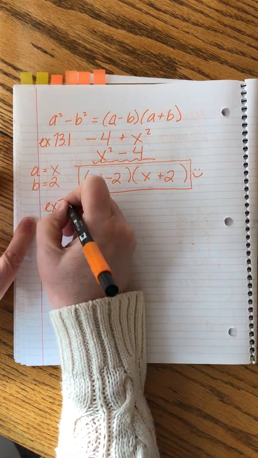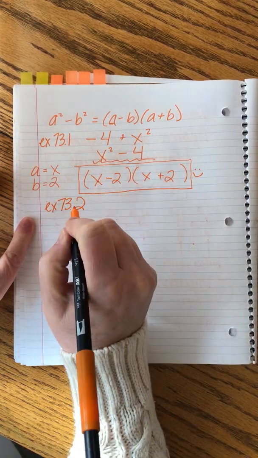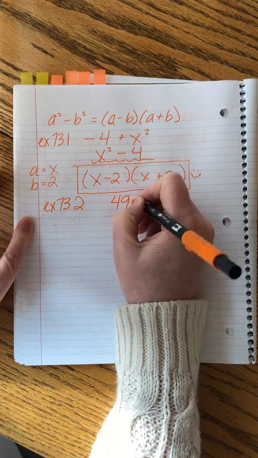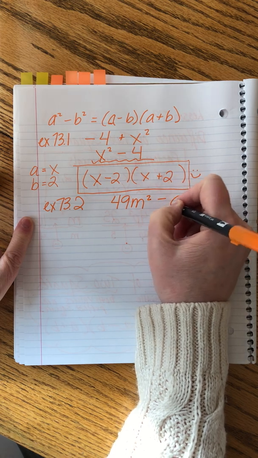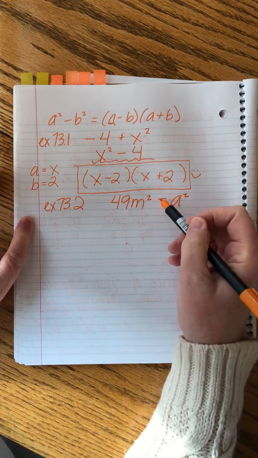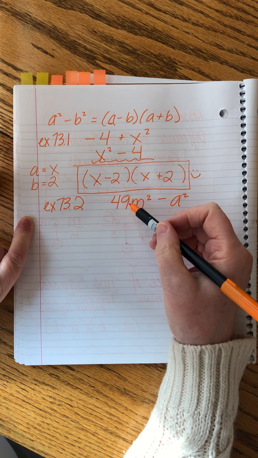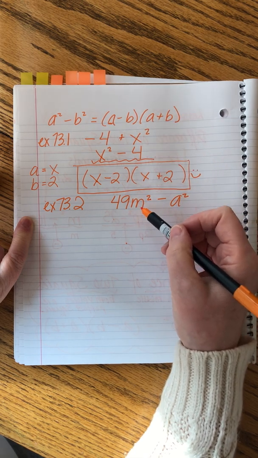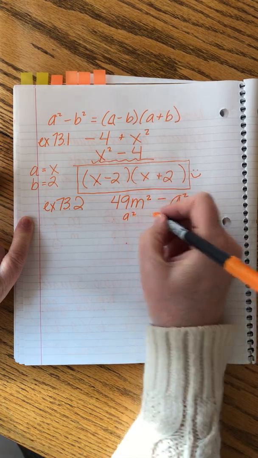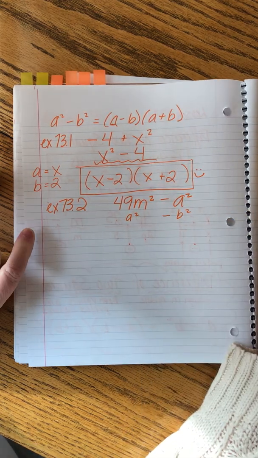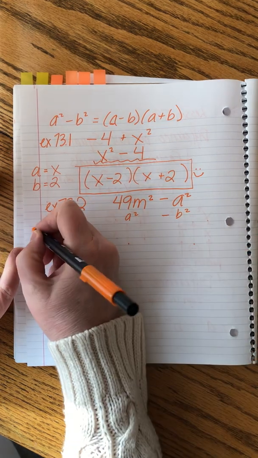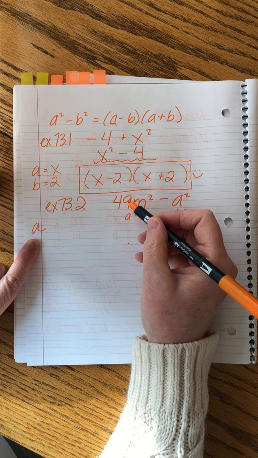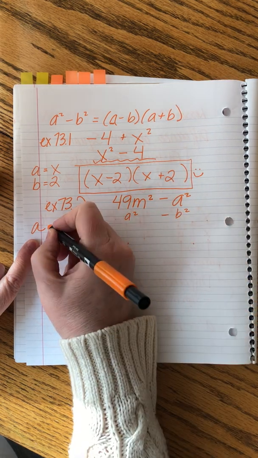Let's do another, because I'm having so much fun. All right. 49m squared minus a squared. Okay, I like that the minus sign's in the middle. This is a square, this is a square. We have to find what are the square roots of those numbers. So I remember this is like the a squared minus the b squared, right? So in this case, our a value is the root of this. Okay, the square root of 49 is 7. The square root of m squared is m. So this would be 7m.